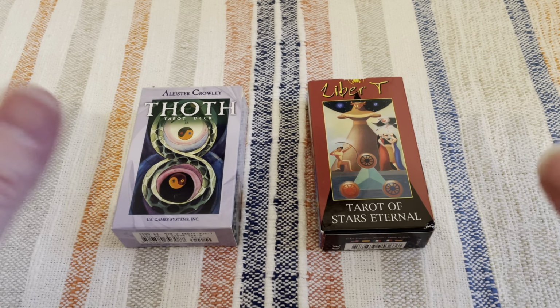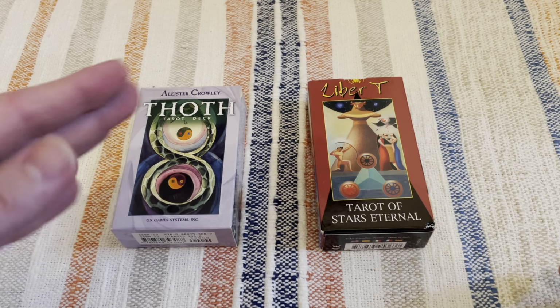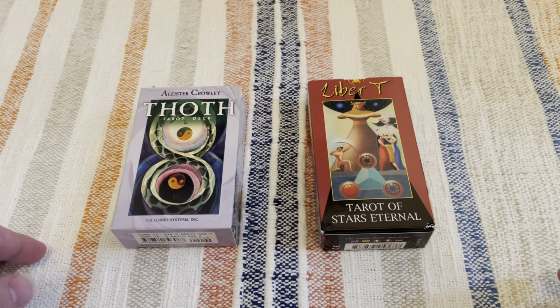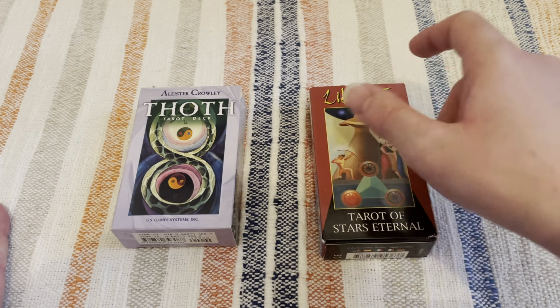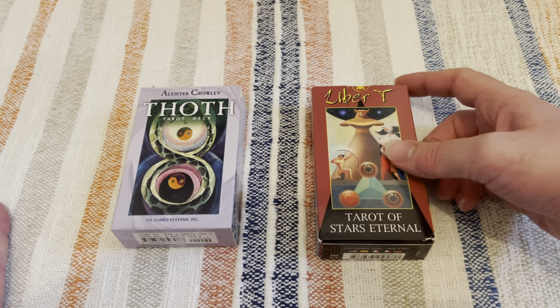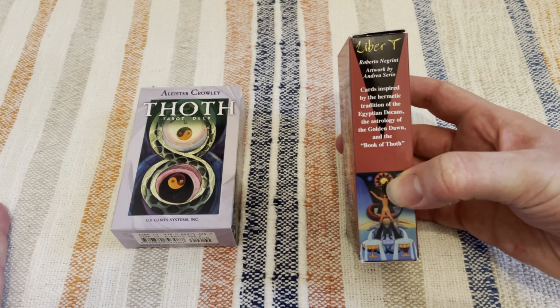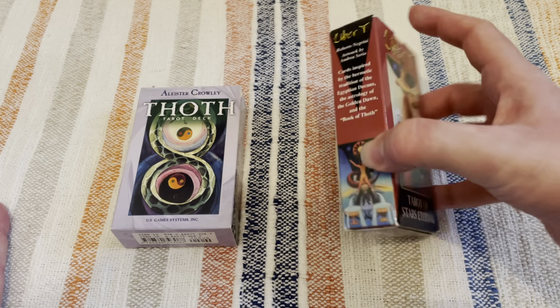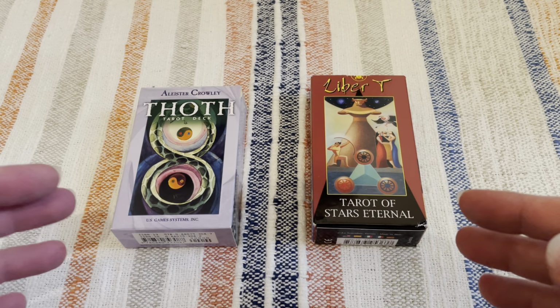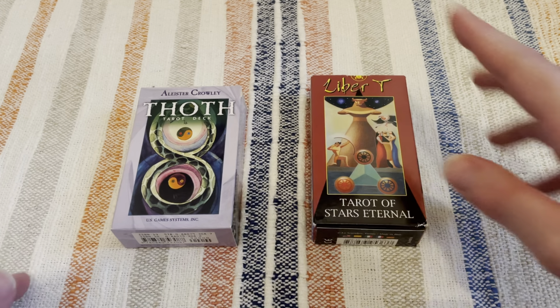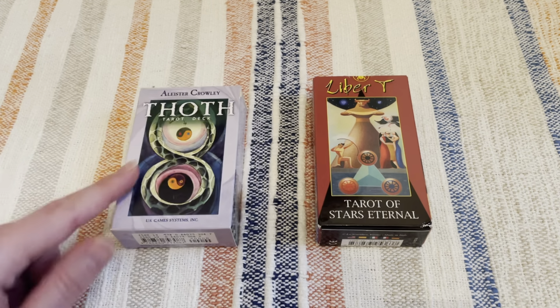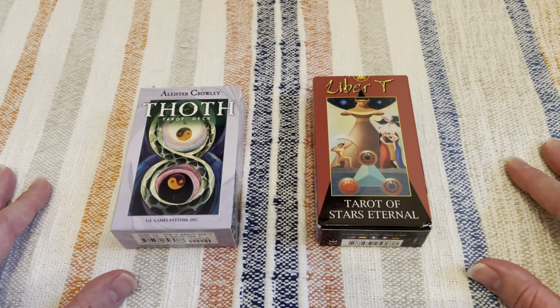Today we'll be looking at the Thoth, obviously by Aleister Crowley and Lady Frida Harris, alongside the Liber T Tarot of Stars Eternal by Roberto Negrini with artwork by Andrea Serio. So I'm going to be doing kind of a side-by-side flip through because the Liber T is based on the Thoth. It's not quite a Thoth clone, but it is based on the Thoth and heavily inspired.